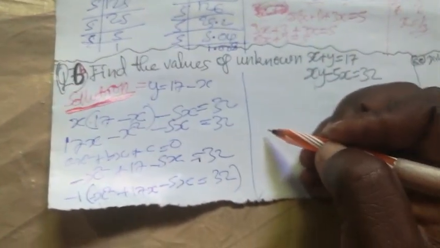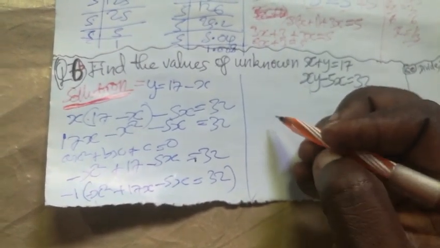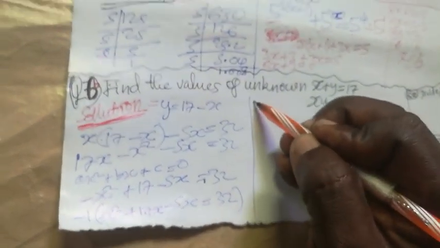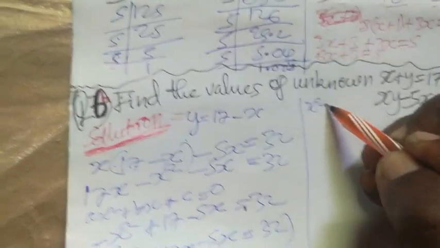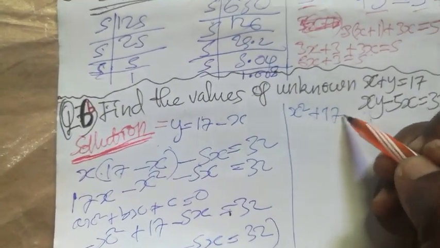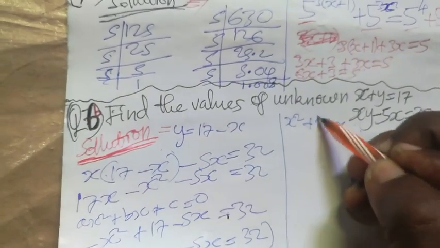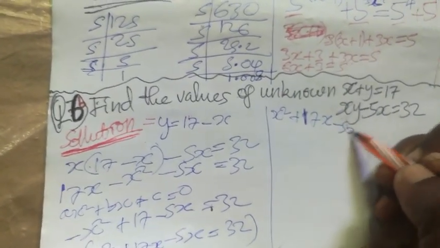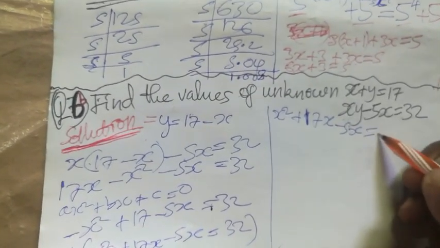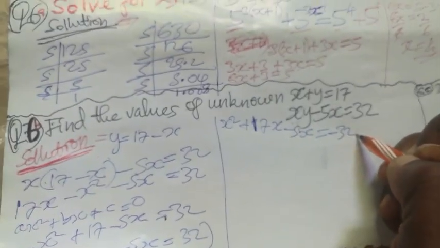Hence we further say that x squared plus 17x, this is 17x minus 5x, is equal to negative 32.